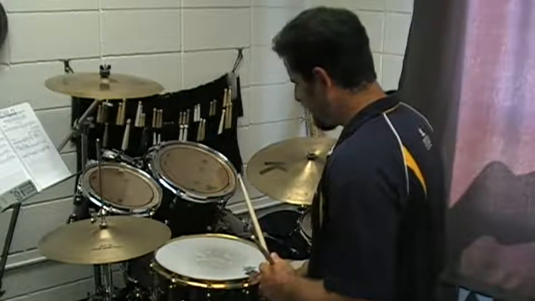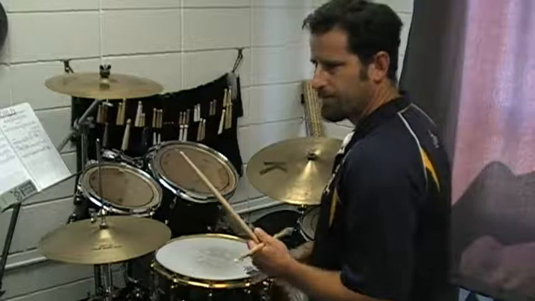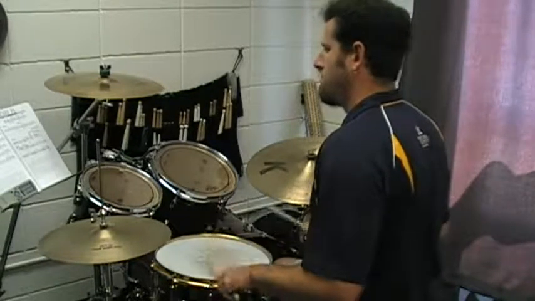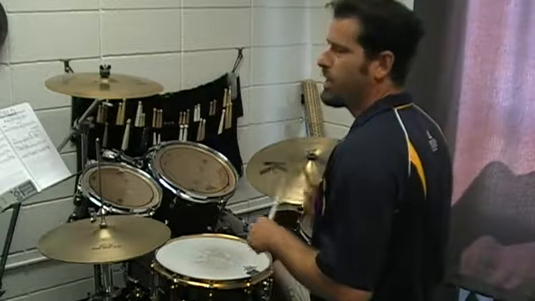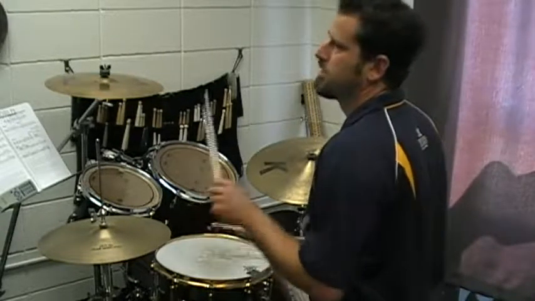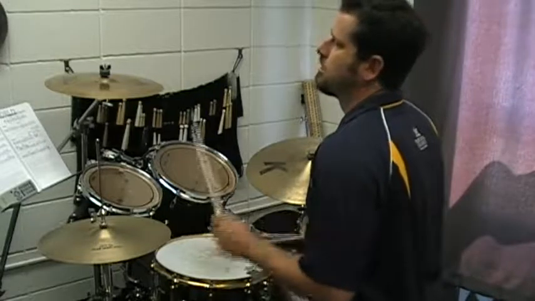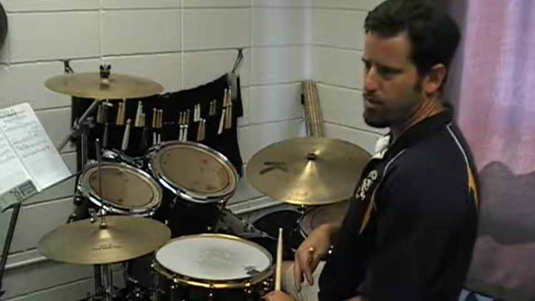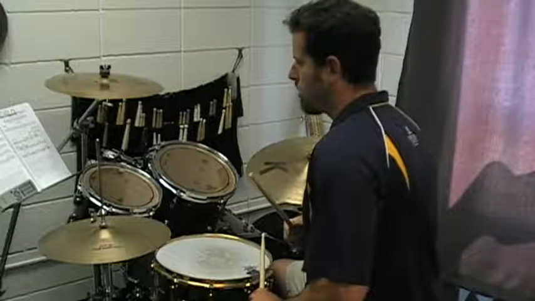So you can take either a single paradiddle, which is what I was playing, a double paradiddle, which is just adding notes at the beginning, triple paradiddle, which is all the way through there. And you can put accents at the beginning of those if you want to, which is kind of cool.